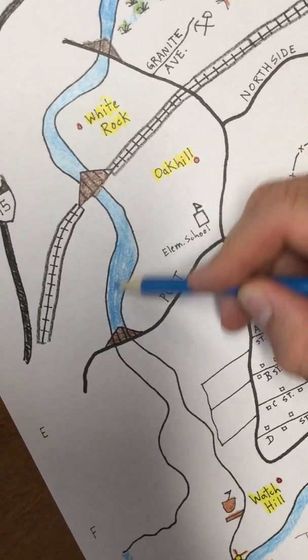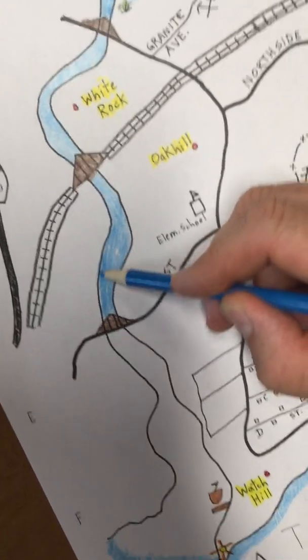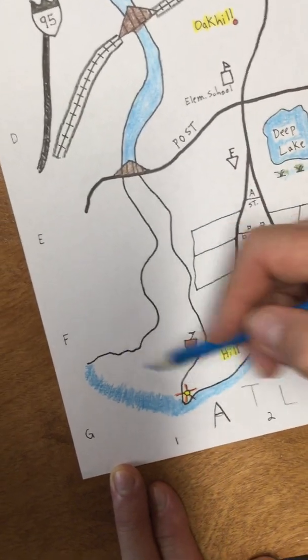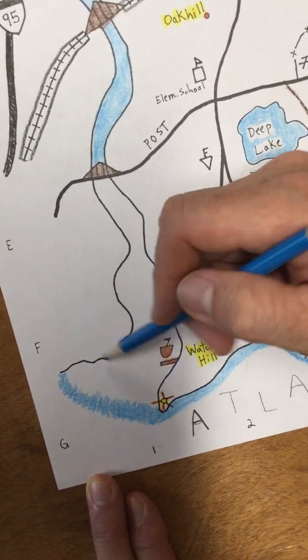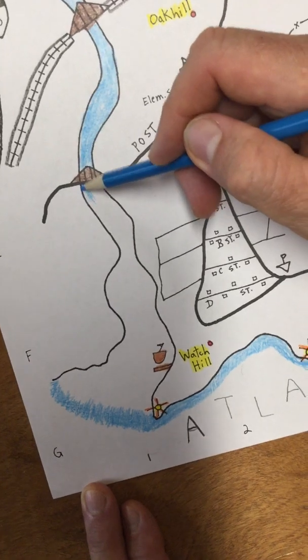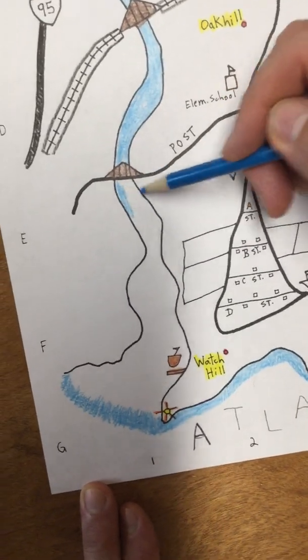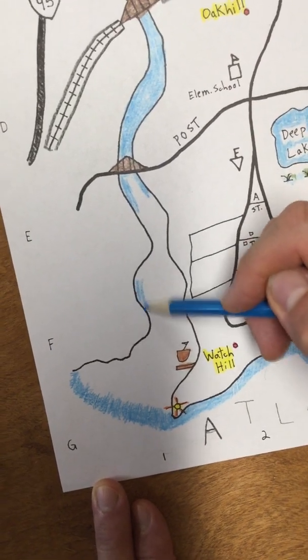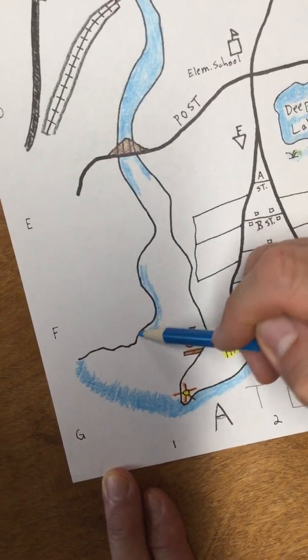You notice as the river flows toward the ocean, it starts to get a little bit wider, especially down here, very close to the ocean. Take your time as you're doing this section of the river. You might want to start with the edges first.